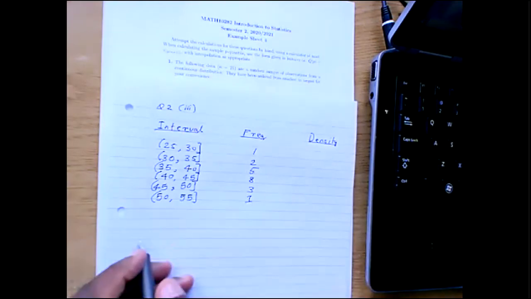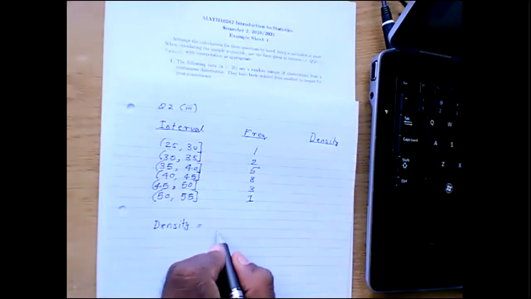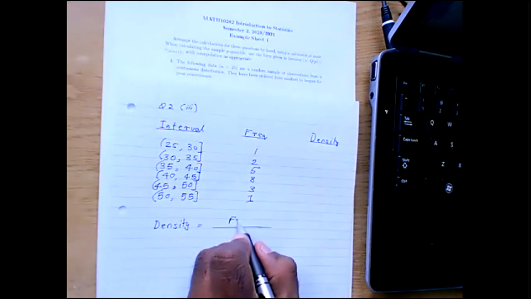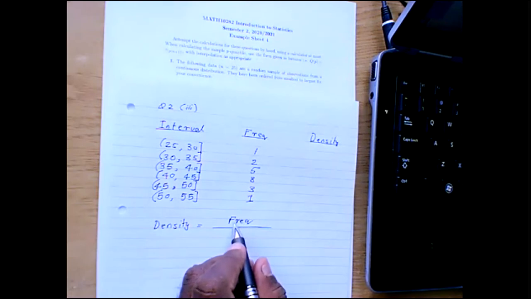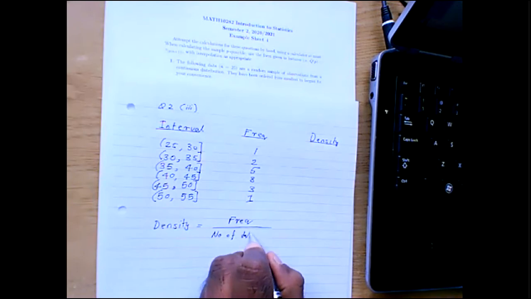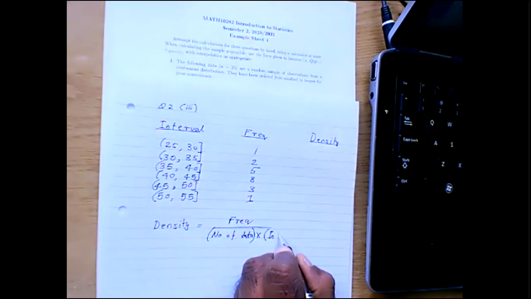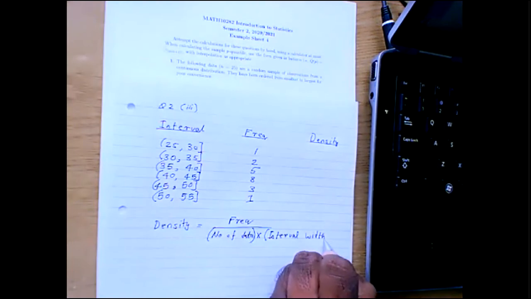Now, to find the density column, I think I gave you this formula before. The density is defined as the frequency column divided by the number of data multiplied by the interval width. In this case the number of data is 20 and the interval width is 5, so 5 times 20 is 100.